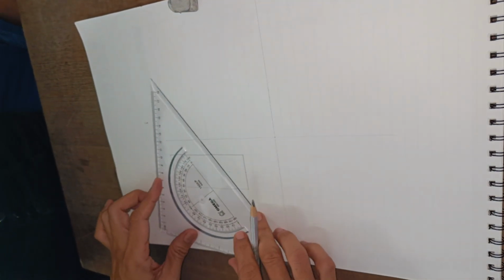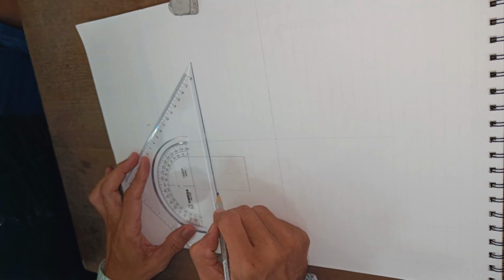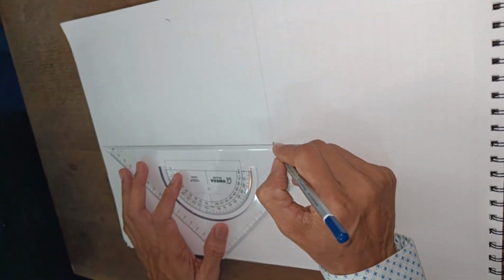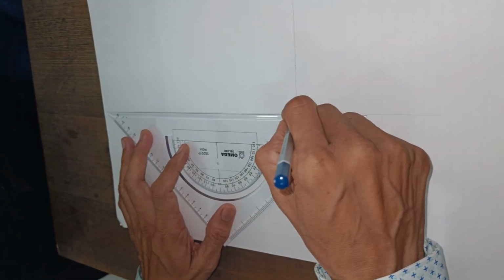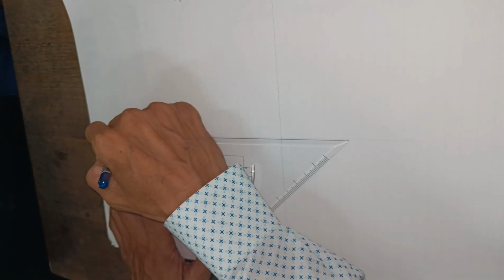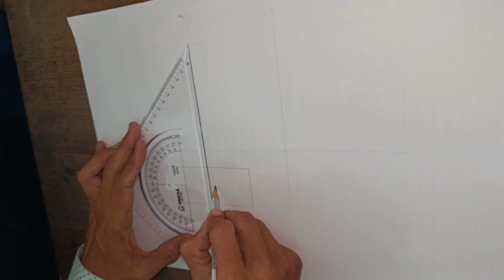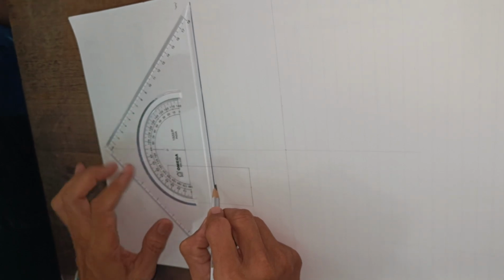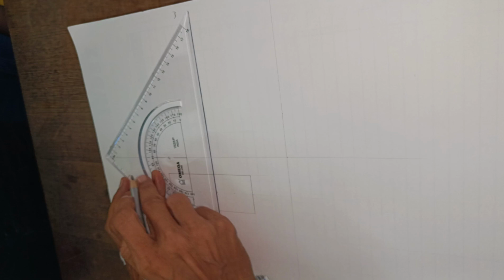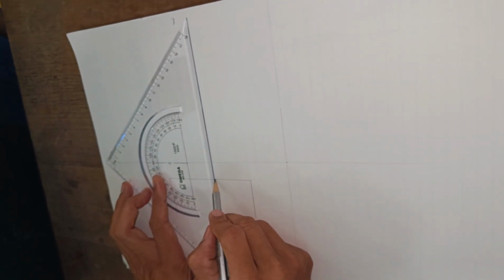a vertical line. Now to draw vertical line I need to align it with this or this one. I will extend this further. Now I can draw vertical line passing through this point with this 90-degree line aligning with the XY axis. So you see it's getting aligned? Yes. Now I will draw a vertical line here.